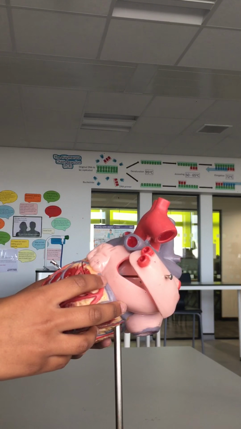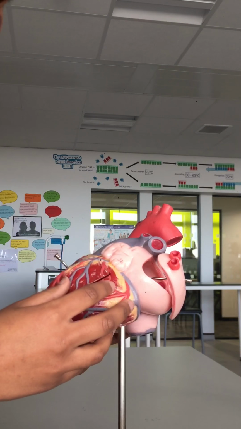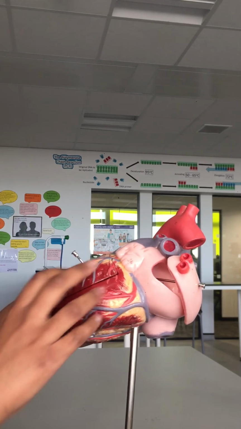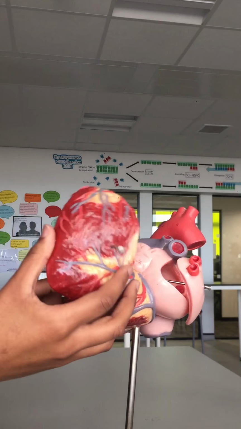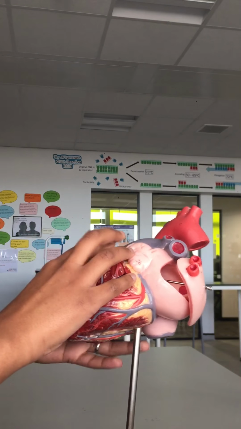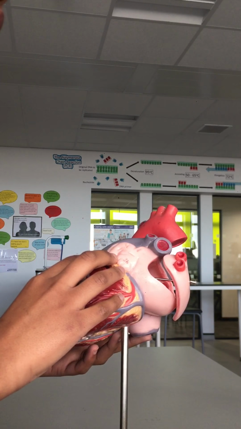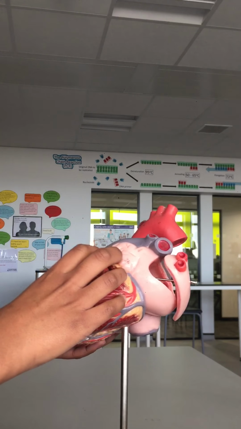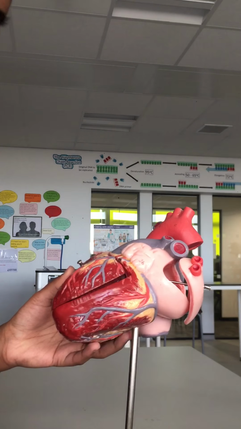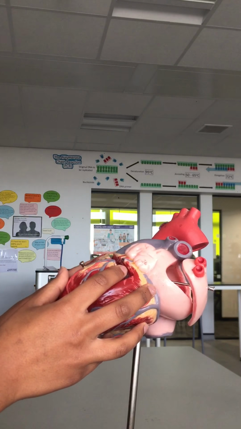Annotate the heart so you know which side is the left and which side is the right. To do so, you need to make sure that the coronary artery is running from the top left to the bottom right, which is this bit. On the top here, this is the left side of the heart, and this is the right side of the heart. The right side you can feel has a much thicker and firmer, muscular wall than the left side of the heart.